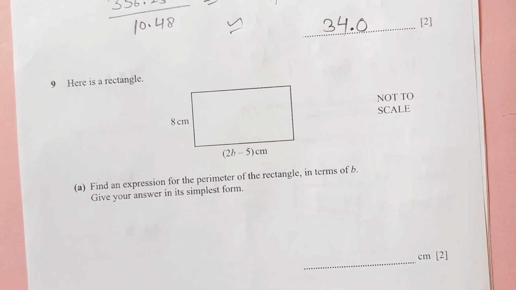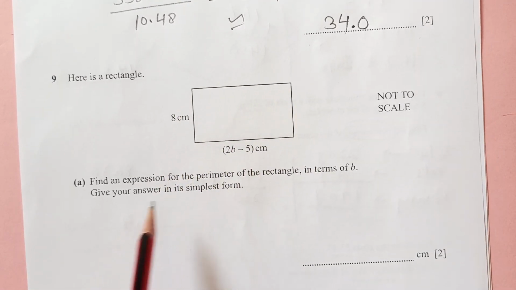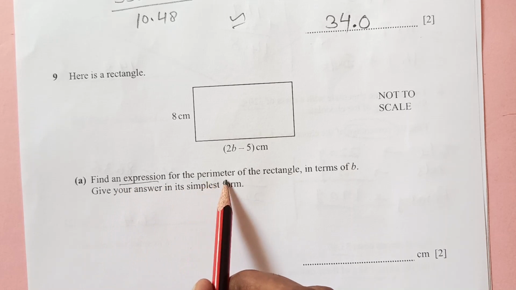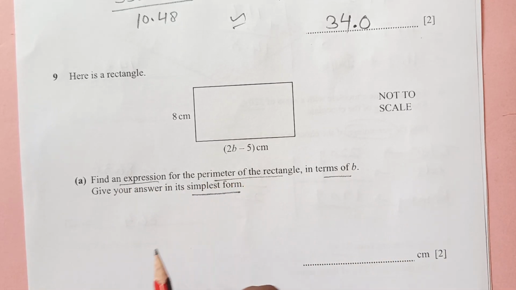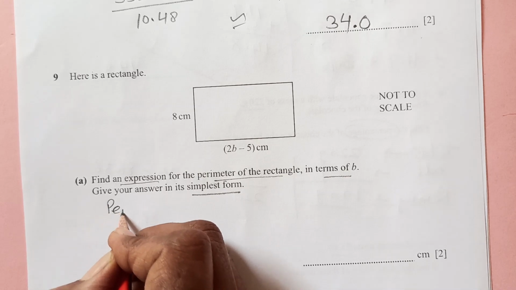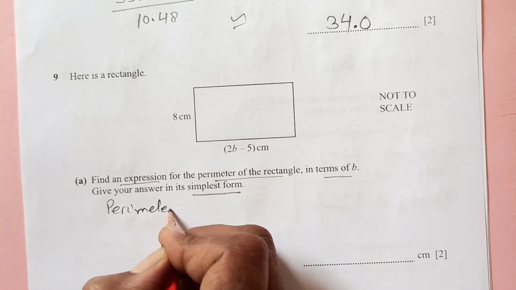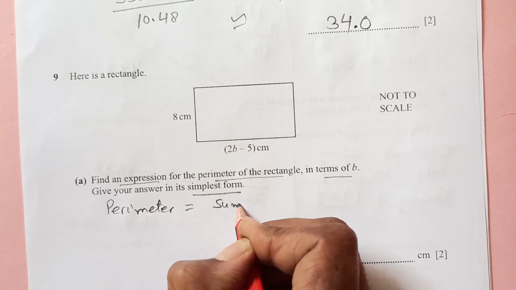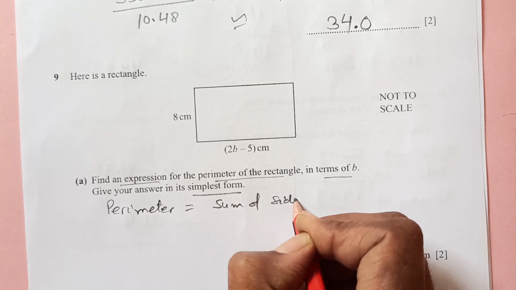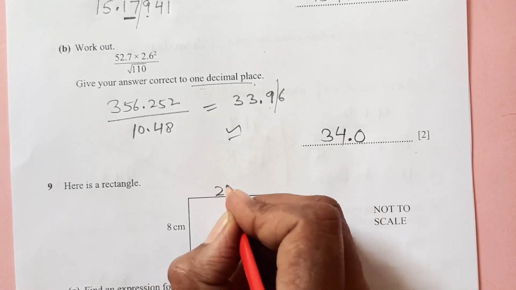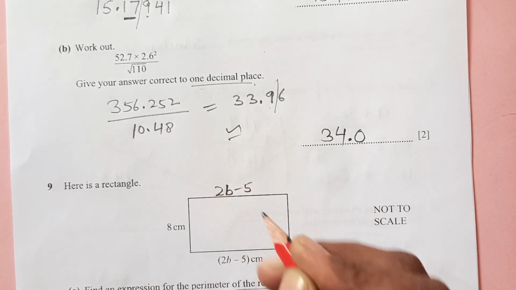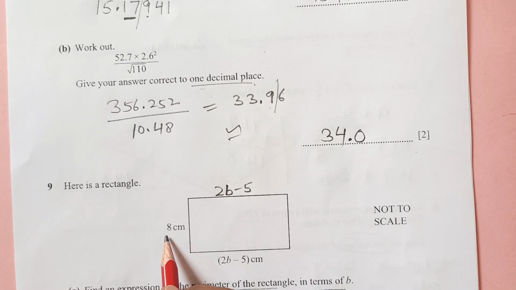Now number 9, you can see this rectangle here. Find an expression for the perimeter of the rectangle in terms of b. Give your answer in simplest form. Now what is perimeter? Perimeter is the sum of all sides, right? You all know that. So one side is 2b plus 5, and this will also be 2b plus 5, because in a rectangle opposite sides are equal. If this is 8, this is going to be 8 centimeters.